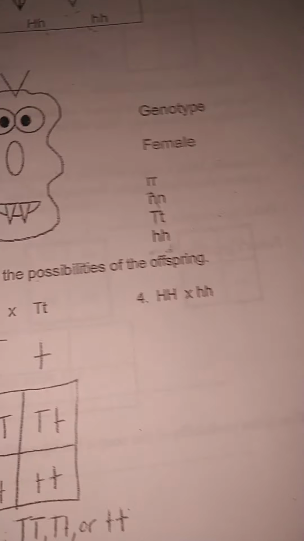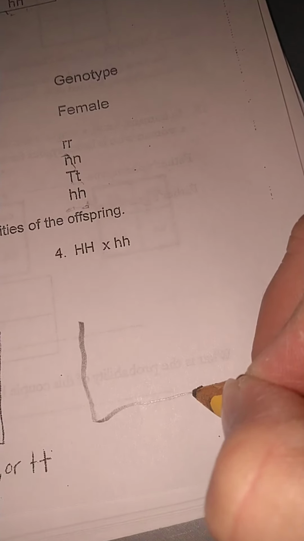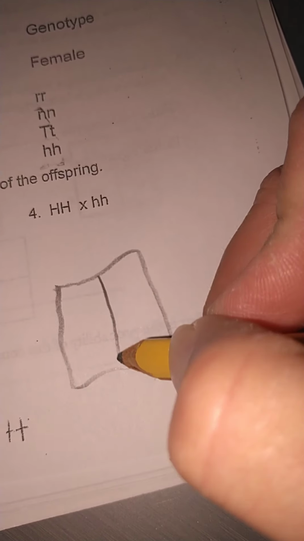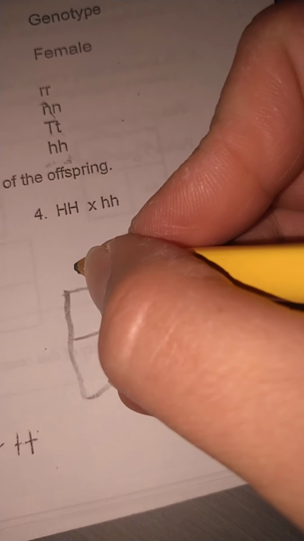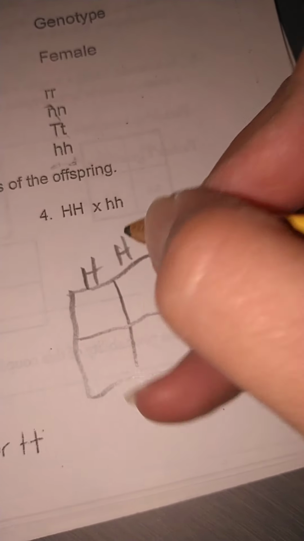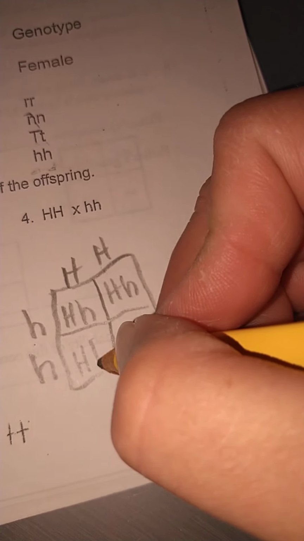And let's look at the H. Well, Dad was big H, and Mom was little h. So draw our square. Quick square. Dad only has big H's, so he has a big H there and a big H there. And Mom only has little h's to give, so she has little h and little h. So big H, little h, big H, little h, big H, little h, and big H, little h.